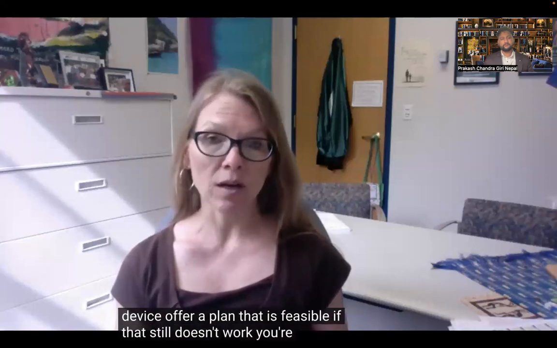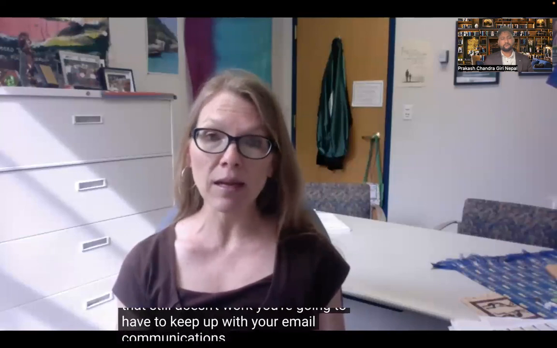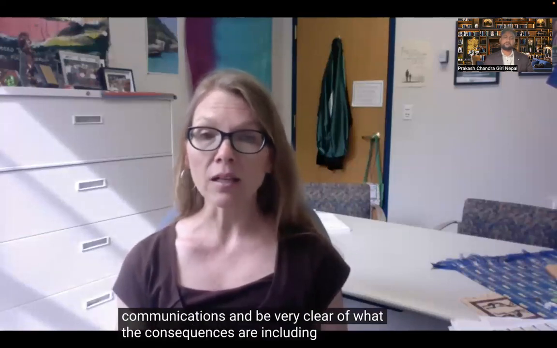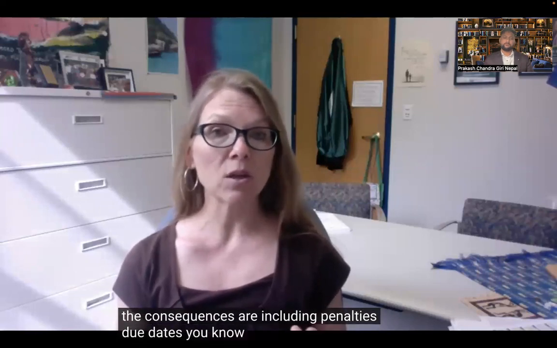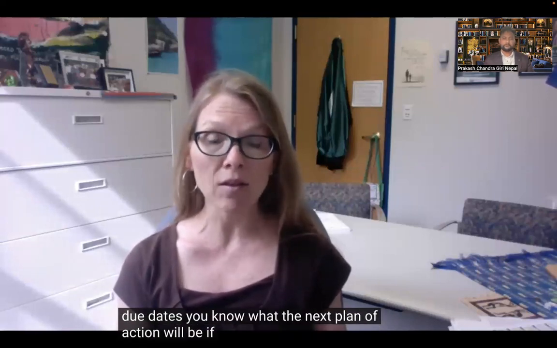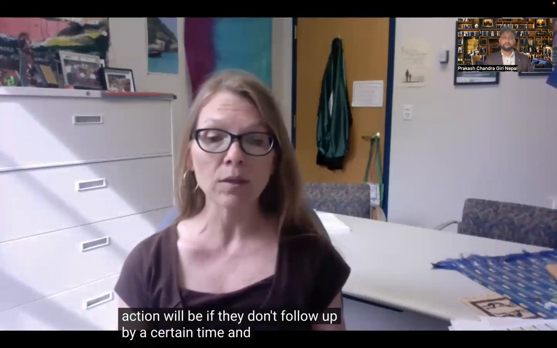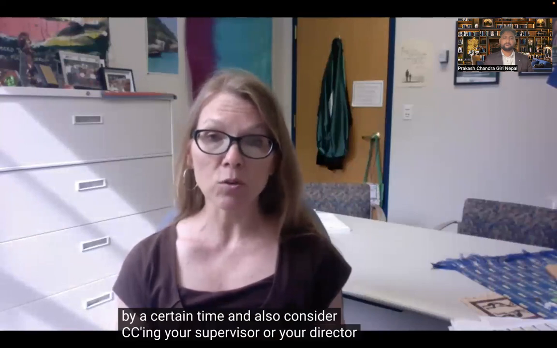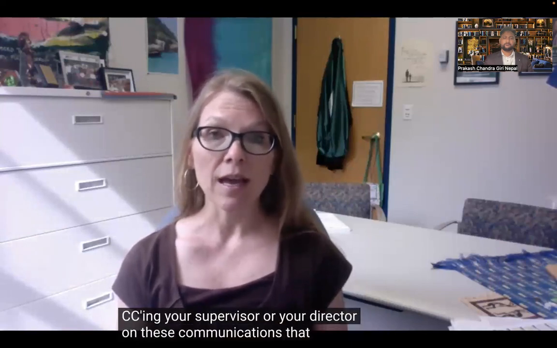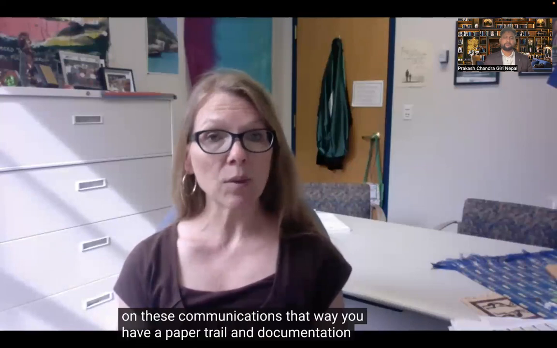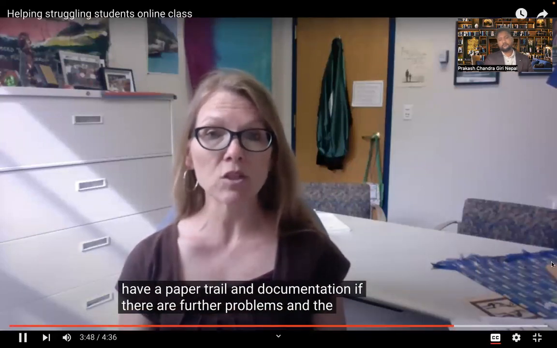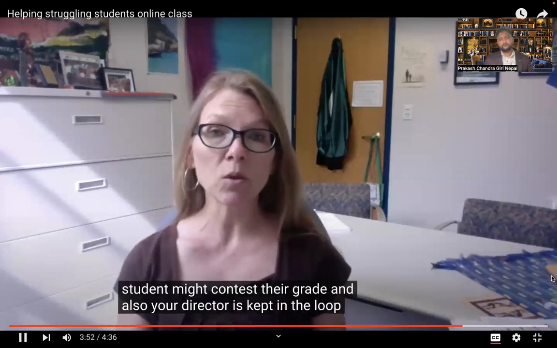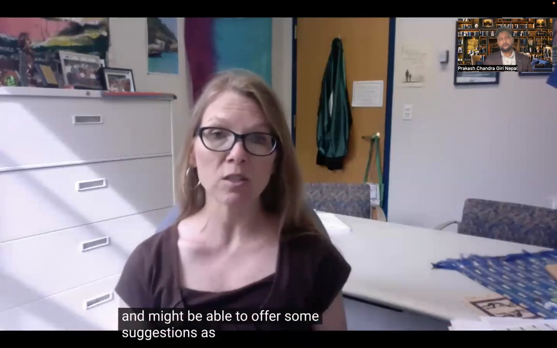If that still doesn't work, you're going to have to keep up with your email communications and be very clear of what the consequences are, including penalties, due dates, what the next plan of action will be if they don't follow up by a certain time. And also consider CCing your supervisor or your director on these communications. That way you have a paper trail and documentation if there are further problems and the student might contest their grade. And also your director is kept in the loop and might be able to offer some suggestions as well.